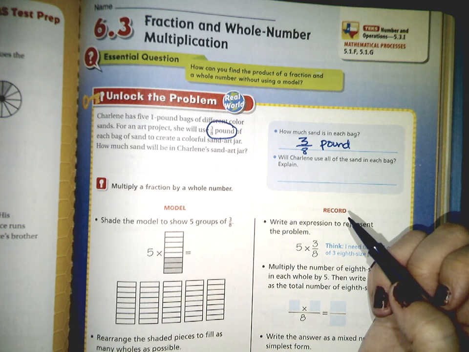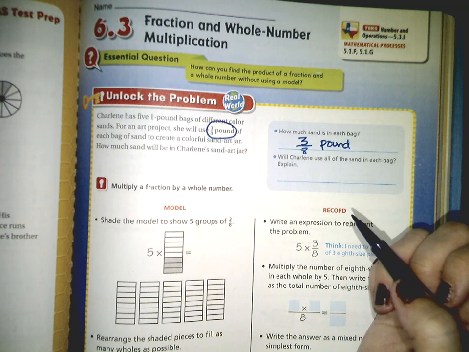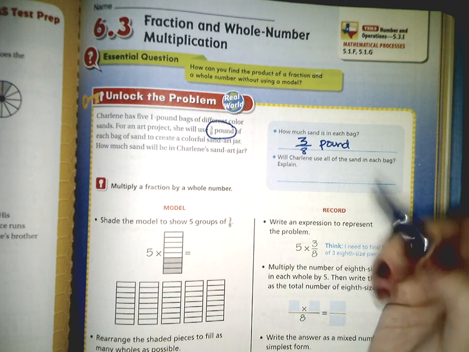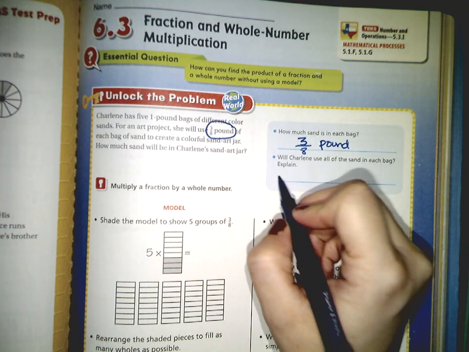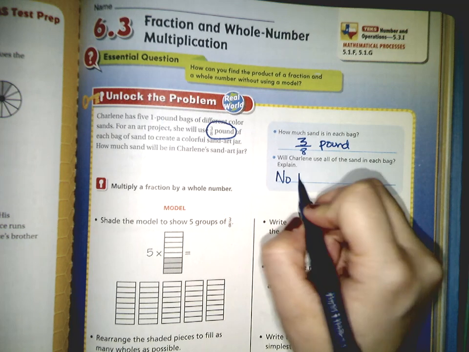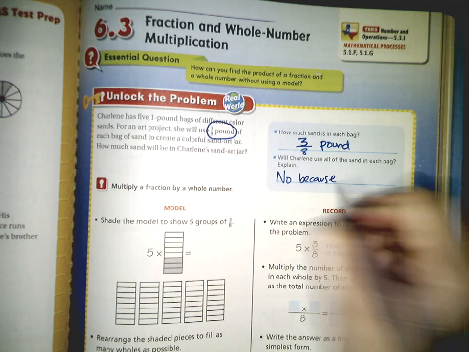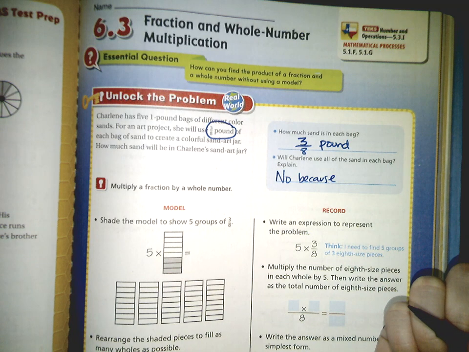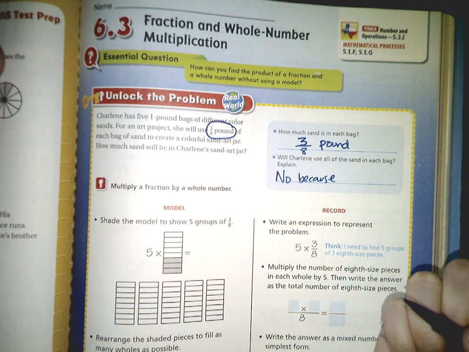Why will she not use all of the sand in each bag? Because there's different colors. Think about the mathematics. Does it make sense if she uses only 3/8 of a pound per bag?